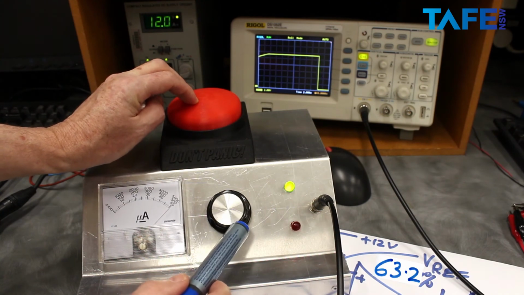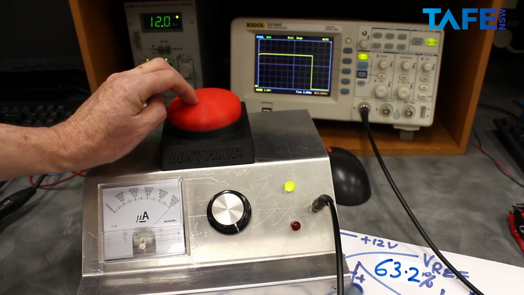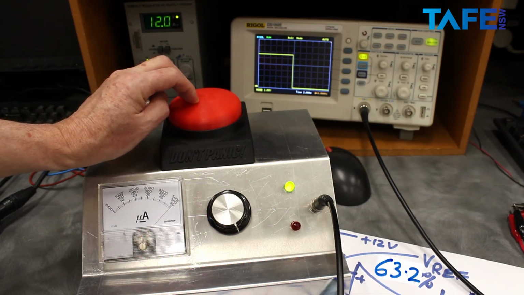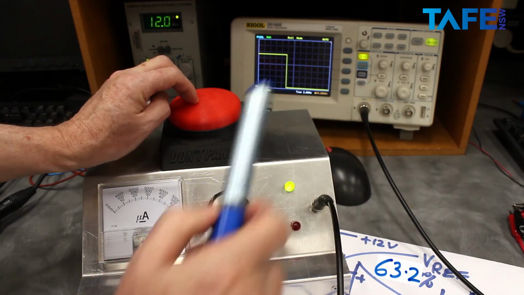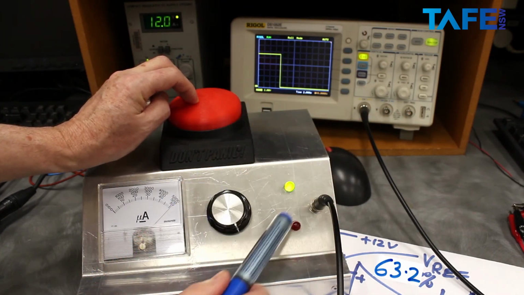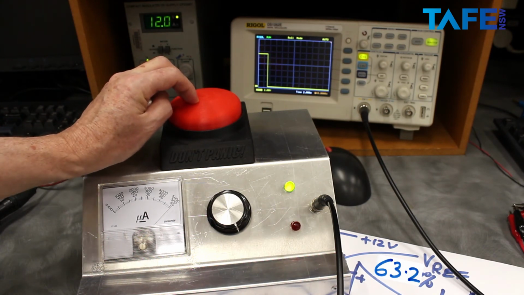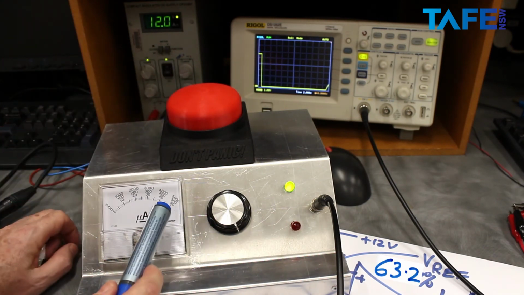I've changed this potentiometer, and now I've reduced the threshold voltage on the voltage divider in my circuit, so that when the capacitor starts charging, it does not have to charge so much now before the operational amplifier, called a comparator, changes state. Watch. Here we go.